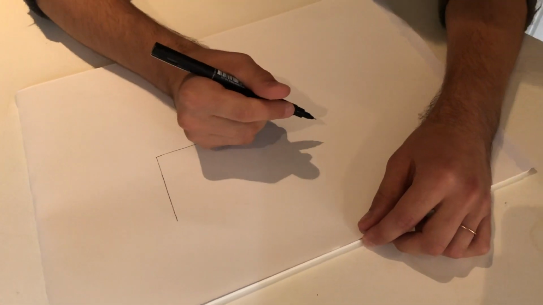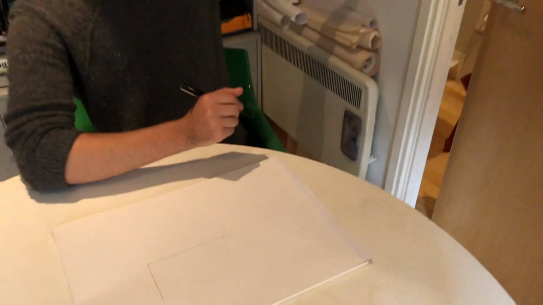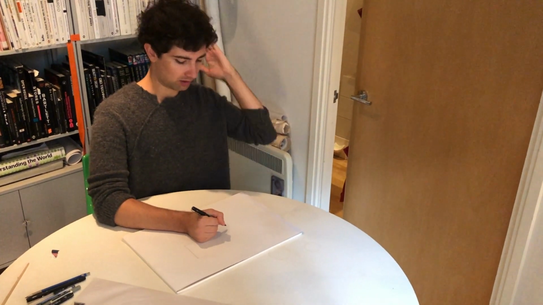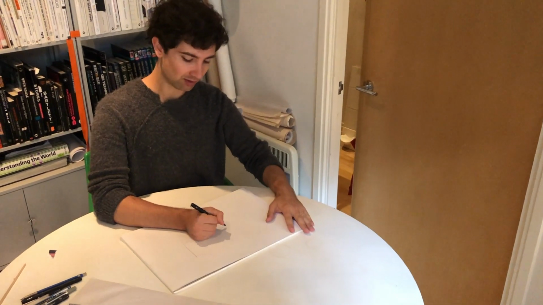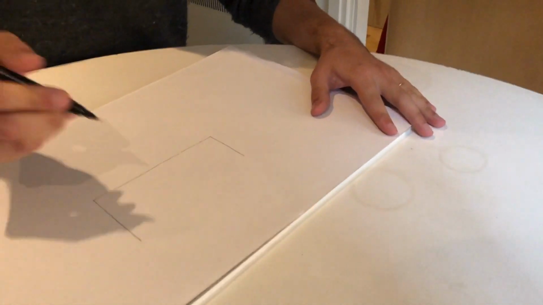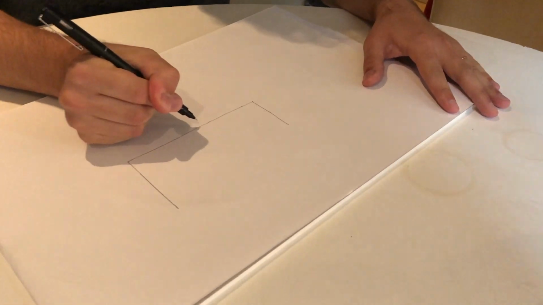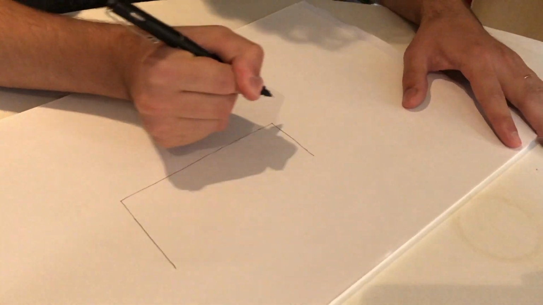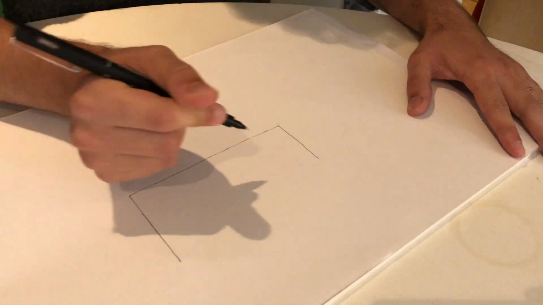And then the wall here is coming like this, in front of me. So that comes up. And I'm using these wobbly line techniques to keep as accurate as possible.